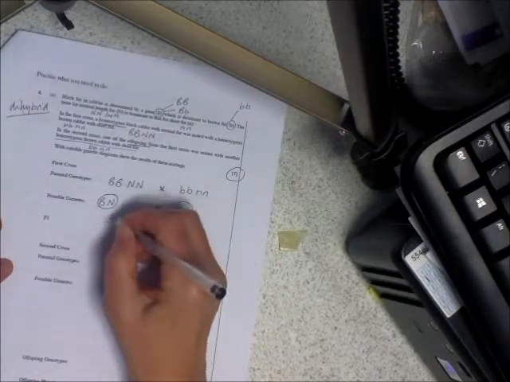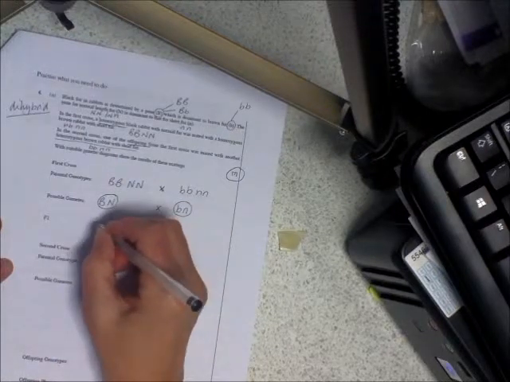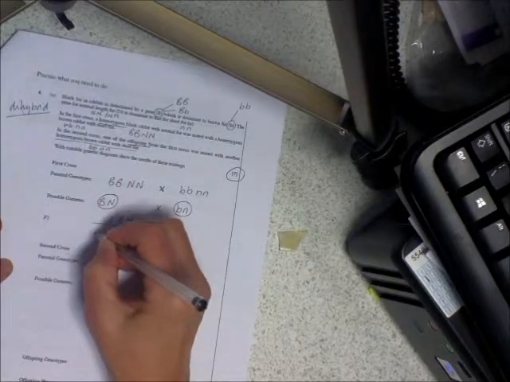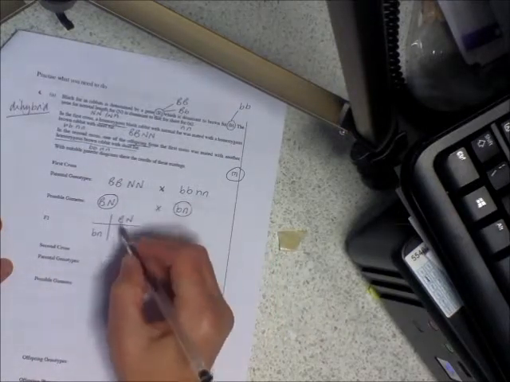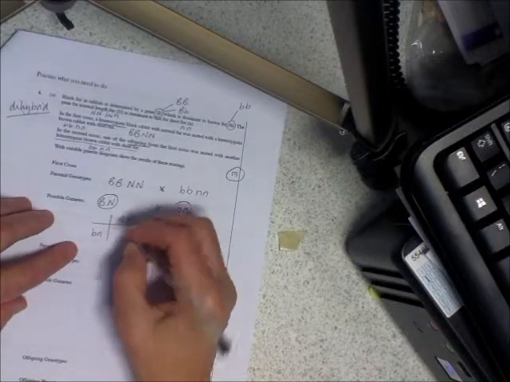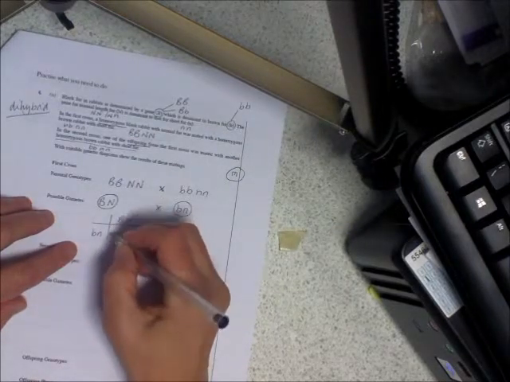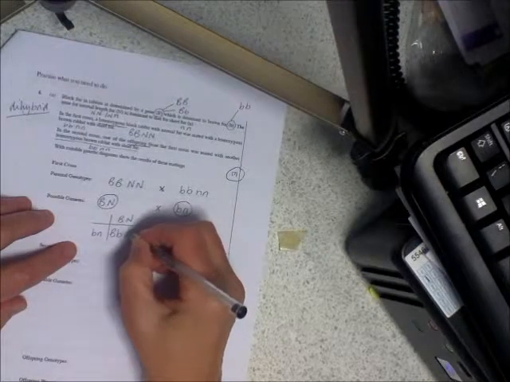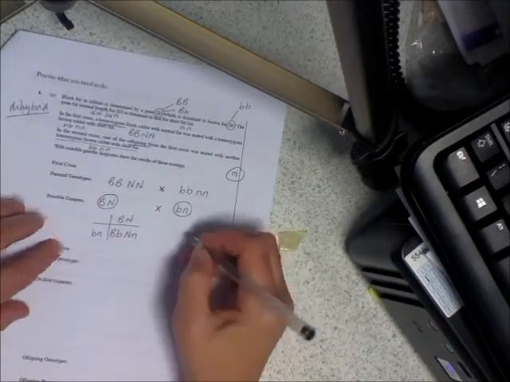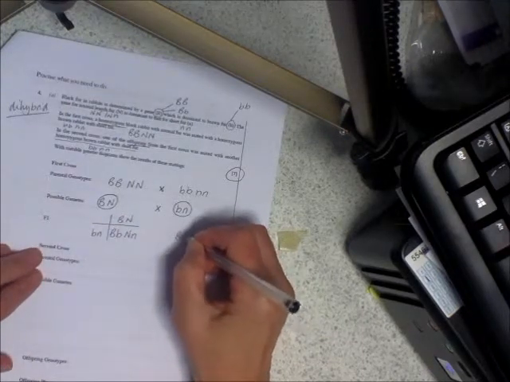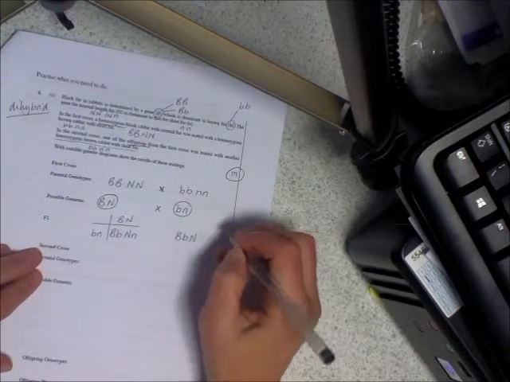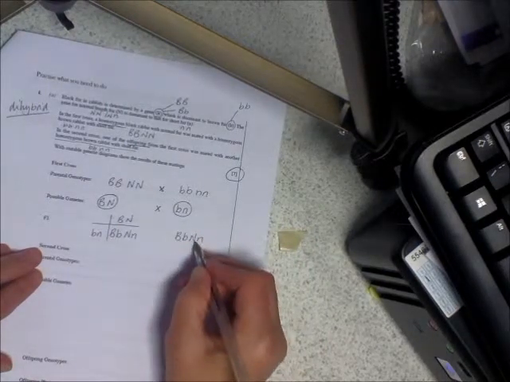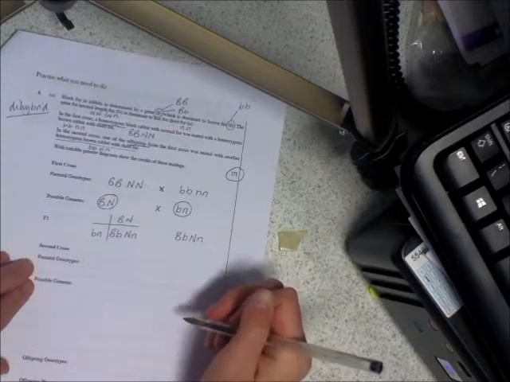So in our F1, remember we put one parent's gametes here and the other one there, merging them together, keeping the letters together and capital first so we don't get confused. Big B, little b, big N, little n. So all of our first generation, all of those rabbits are big B, little b, big N, little n. Black fur because it's dominant, normal length.